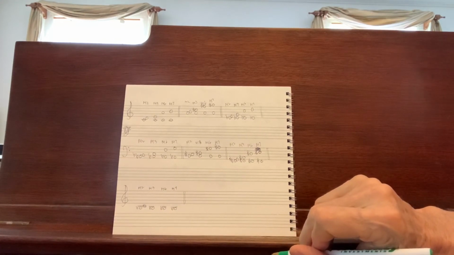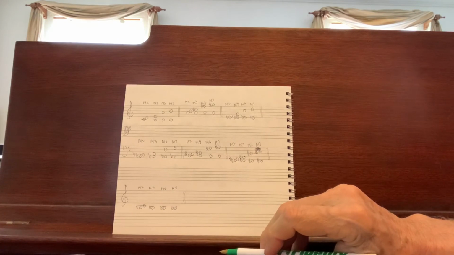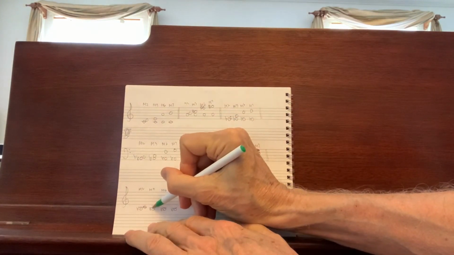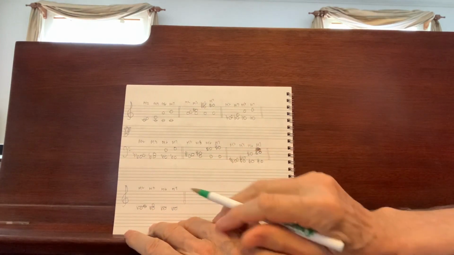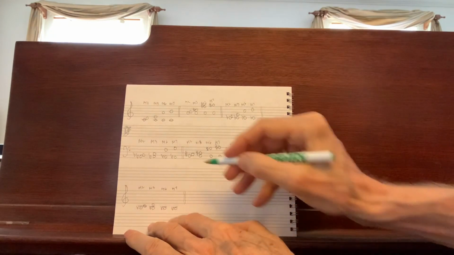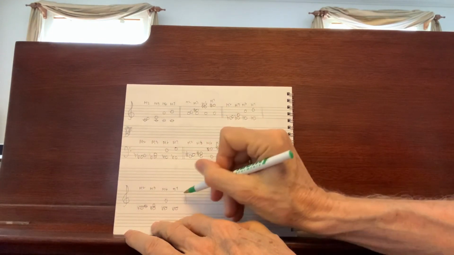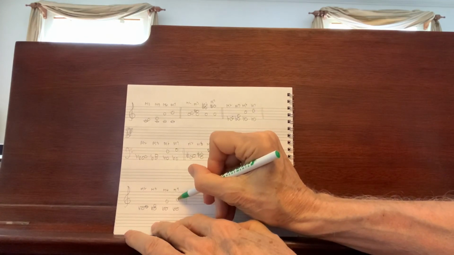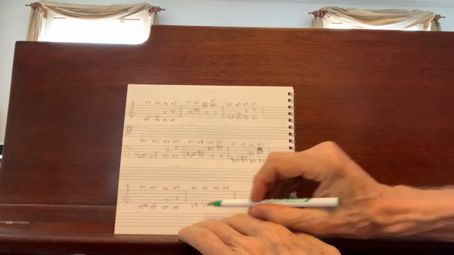What's the third note of the B flat scale? We want to figure out what a major third above B flat is. And you say D. B flat to D is a major third. What's a major sixth above B flat? What's the sixth note of B flat? G. And a major seventh above B flat is an A, because A is the seventh note of the B flat scale.